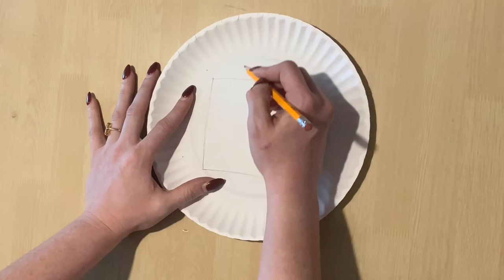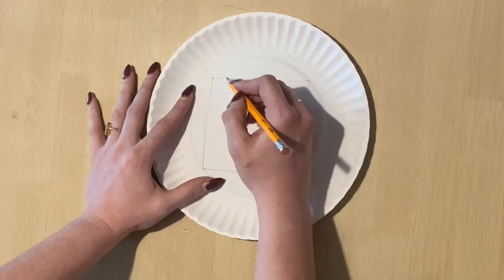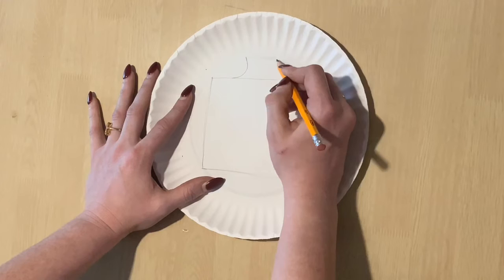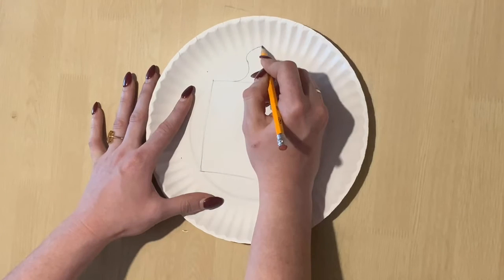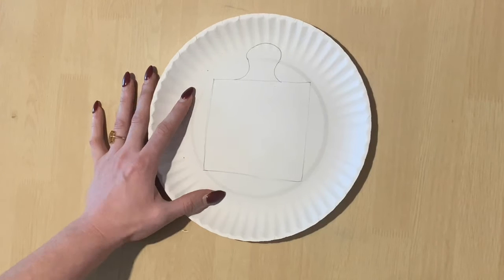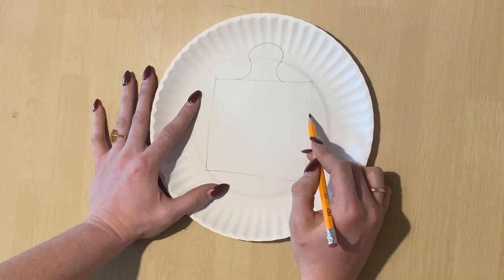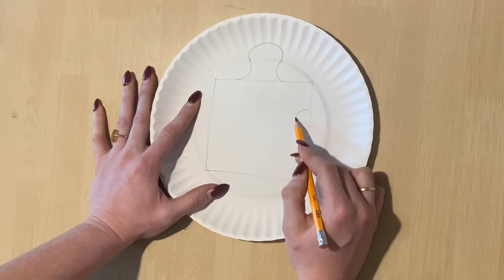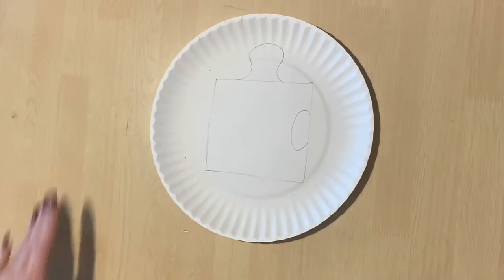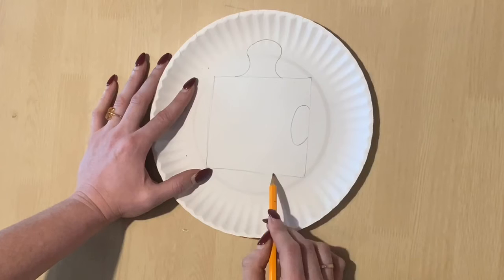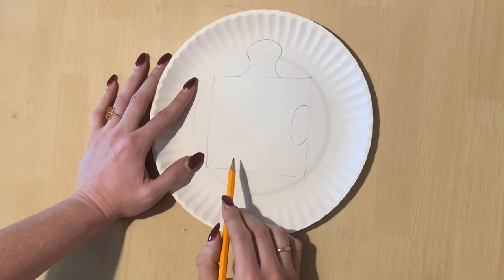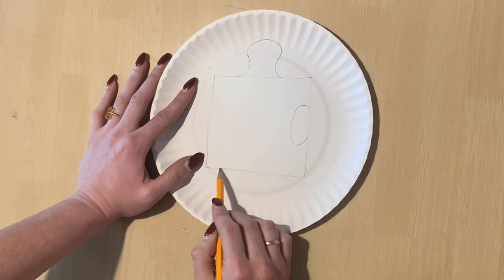So next, turn the square into a puzzle piece by transforming the sides, either popping out, convex, or caving in, concave. If you transform just 2 of the sides like this, you'll have a corner puzzle piece, and that's pretty cool.